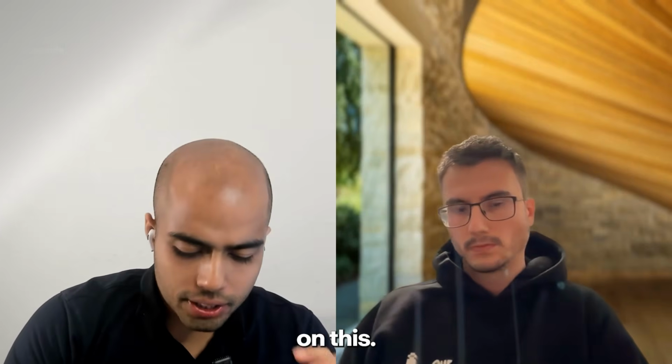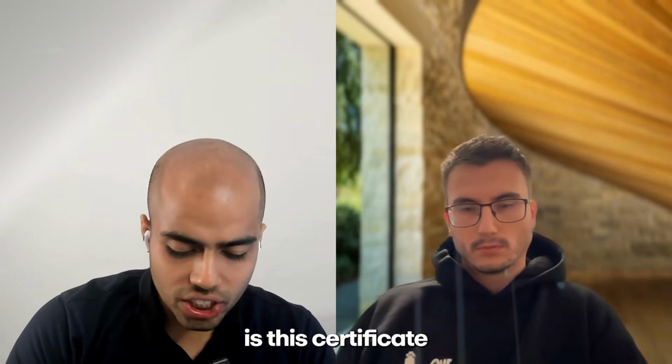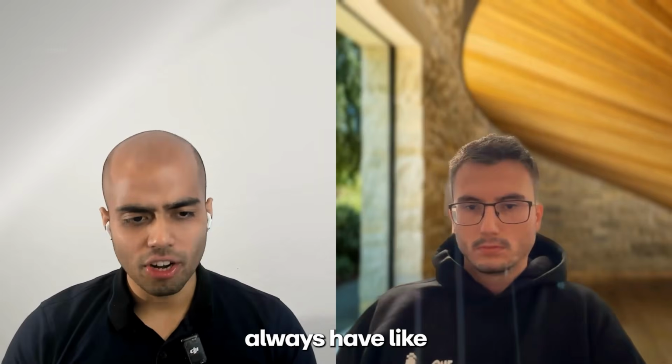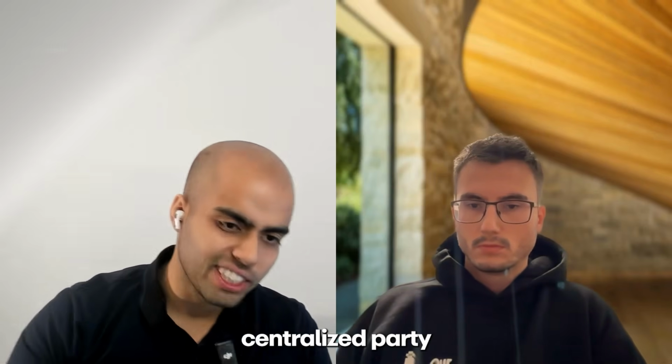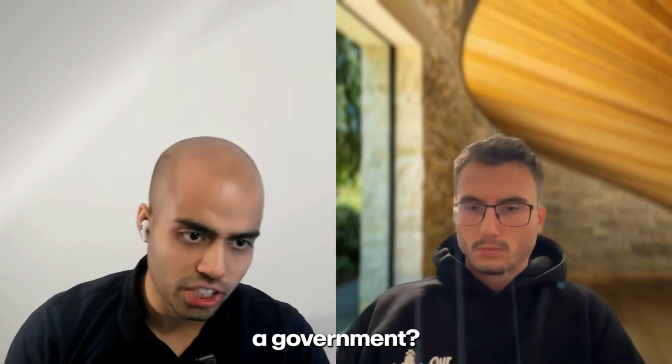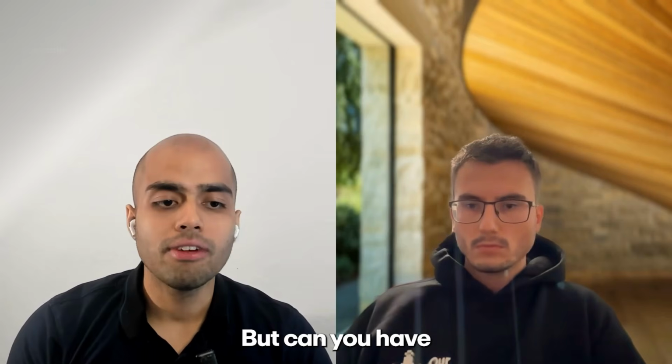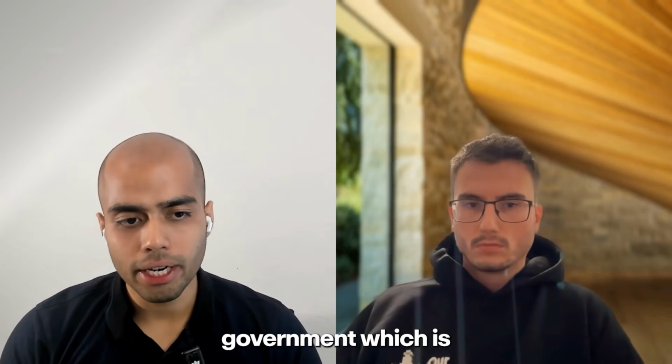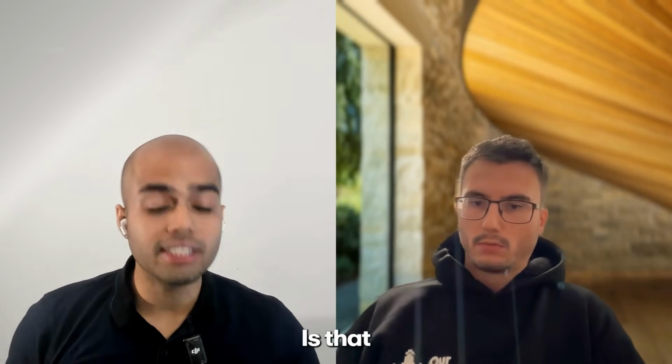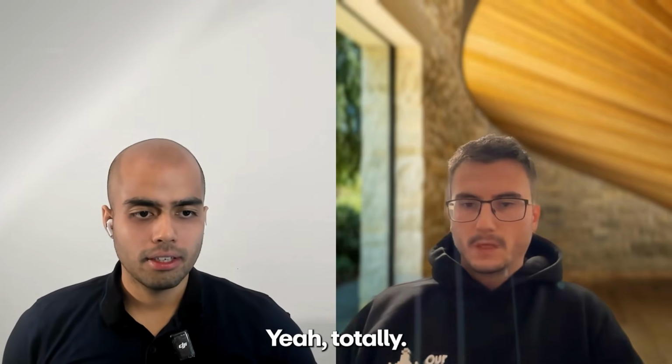Two questions on this. You mentioned the root of trust is the certificate authority. Is it always a centralized party? Like in the case of a passport, it's a government. But can you have something else other than a government which is not centralized? Is that the design? Yeah, totally, 100%.